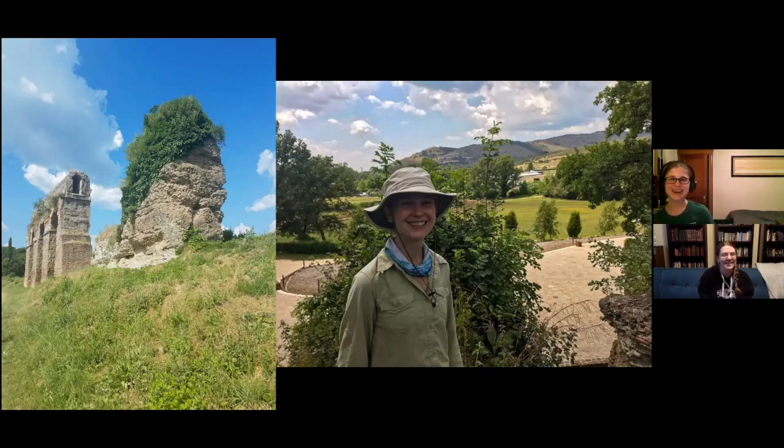So this is me, and we're in Tivoli, Italy. It's just outside of Rome. It's really cool because as you're taking the train into Tivoli, you go over this bridge and there's this waterfall on one side.